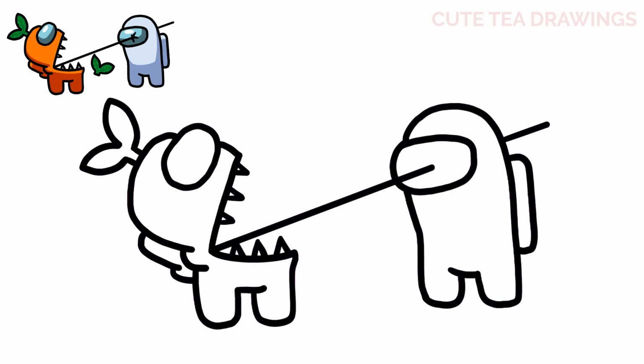Now let's draw some pointed lines in the face shield here to look like it's been cracked or punctured.